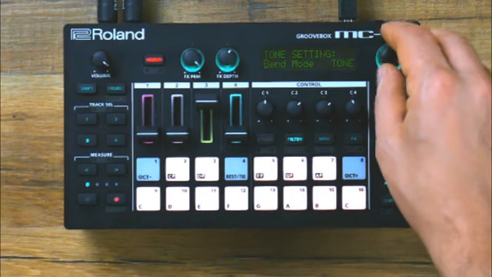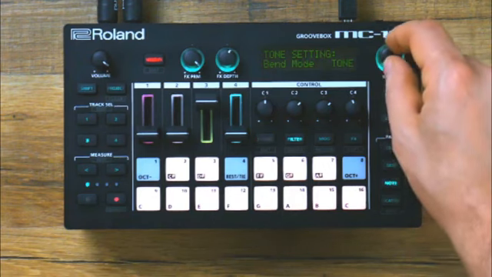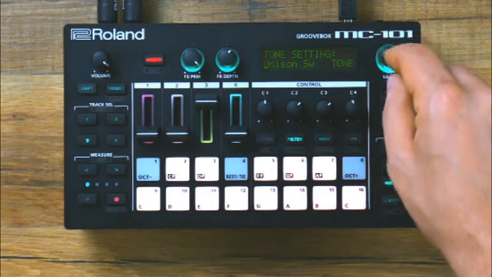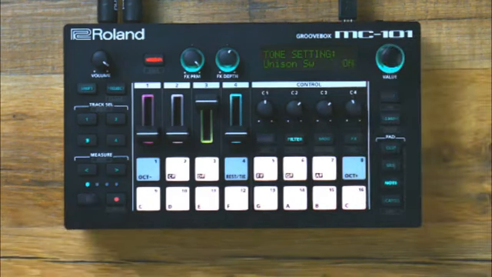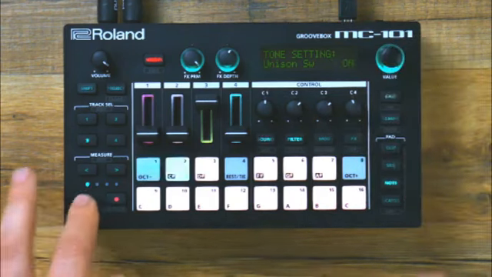There's also more granular options like bend mode and then unison as well. If I change it from tone to on, it'll attach a unison effect to the sound.